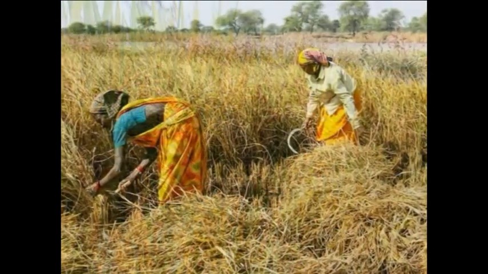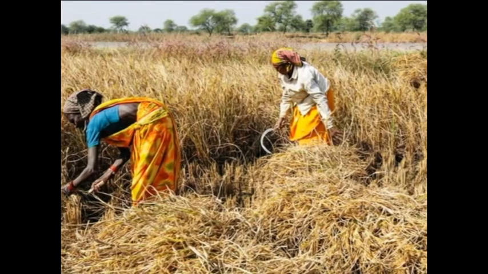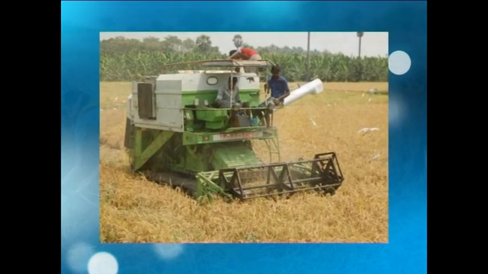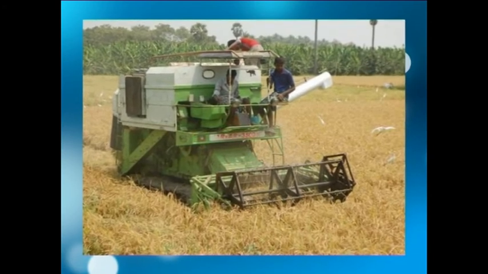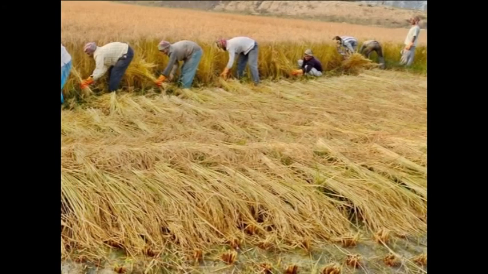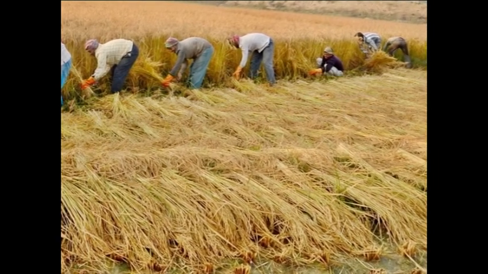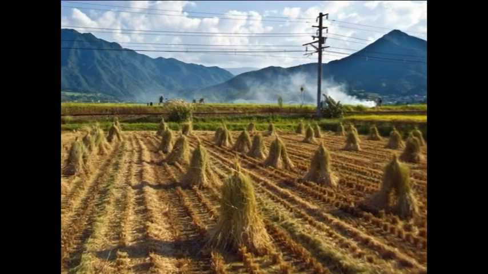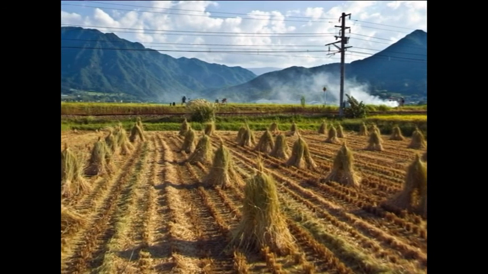Harvesting can be done manually by using a serrated sickle and also mechanically by using a combine harvester. The plants should be cut and left in the field for a few days to dry. Later on, they should be collected in bundles and then stacked for threshing.